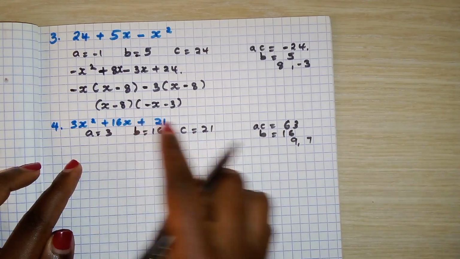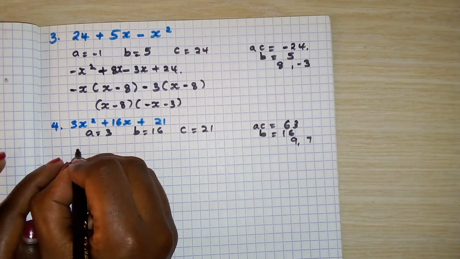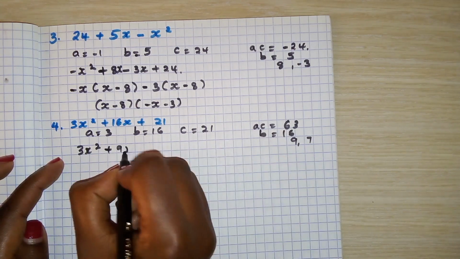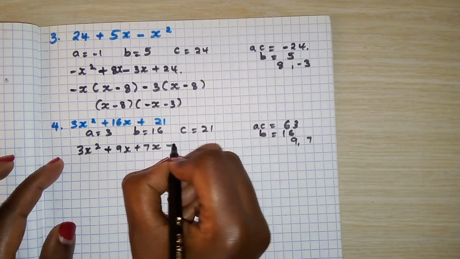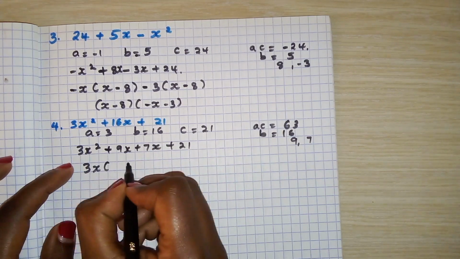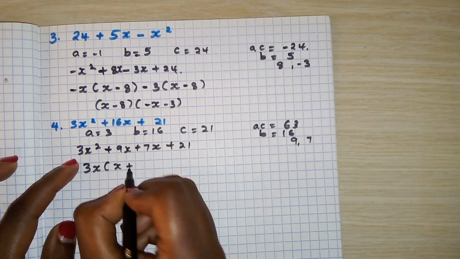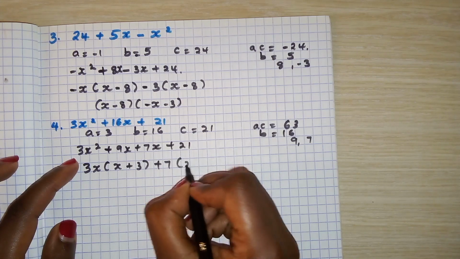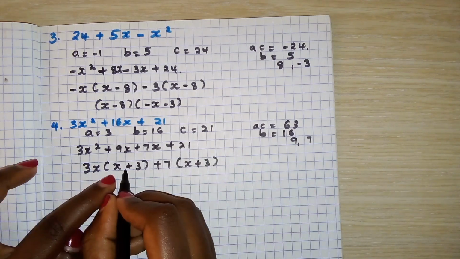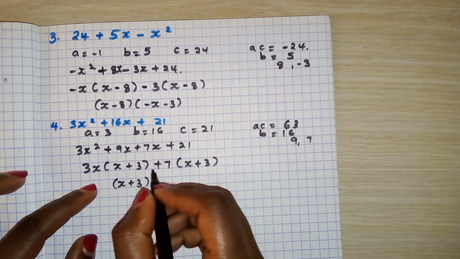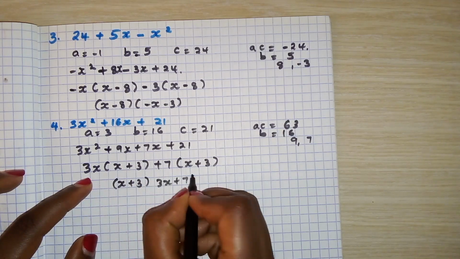So replace the 16x with these two. So rewrite the quadratic again, plus 9x plus 7x plus 21. What's common here? We have 3x. So we are left with x plus 3 plus, what's common here? 7, x plus 3. So these two are the same. You just take only one, x plus 3 and 3x plus 7.